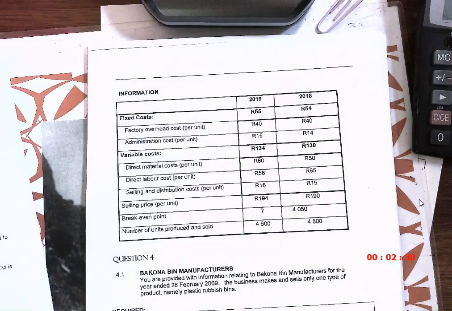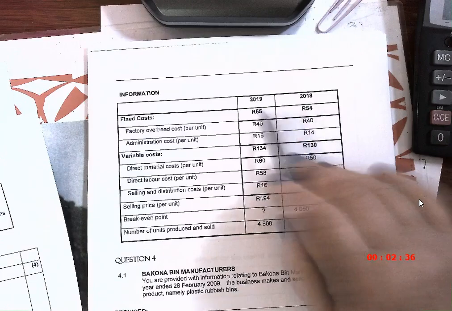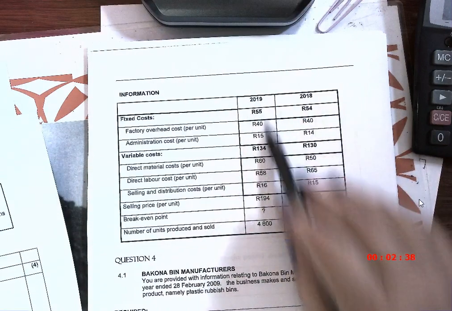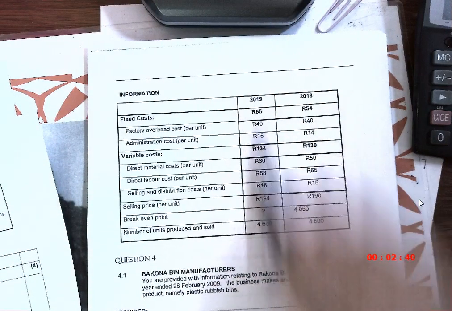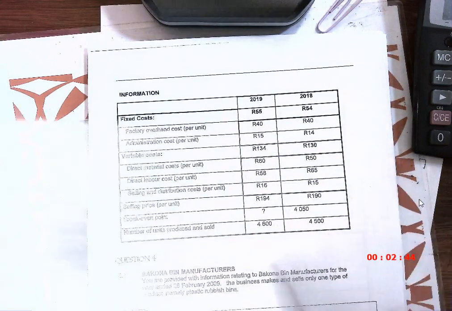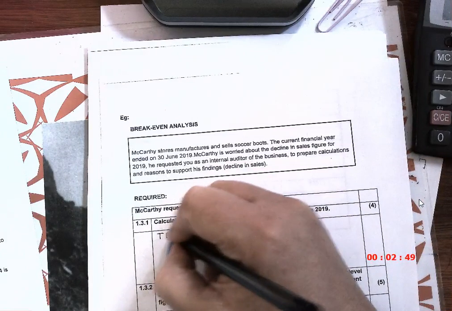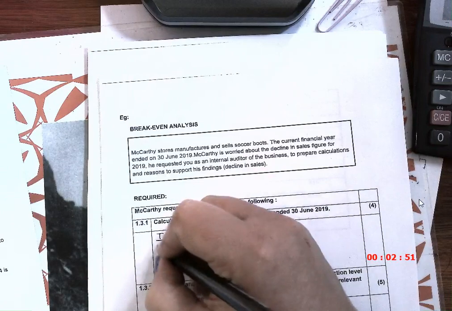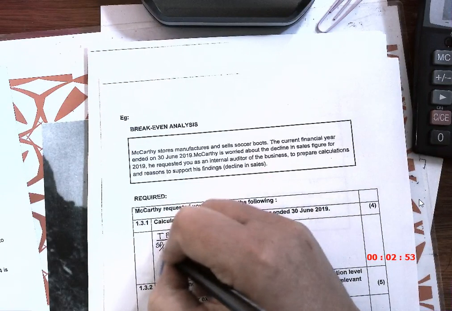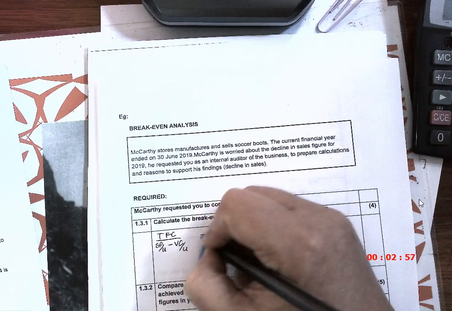Now, if you go to page 12, you will see they gave you the information for 2018 and 2019. I only want to calculate 2019. So my formula says I want the total fixed cost over the selling price per unit less the variable cost per unit.